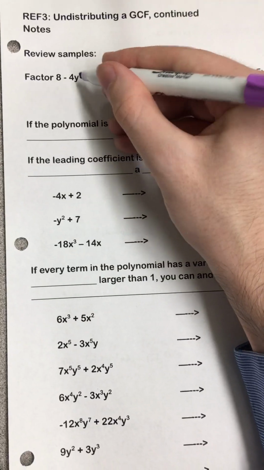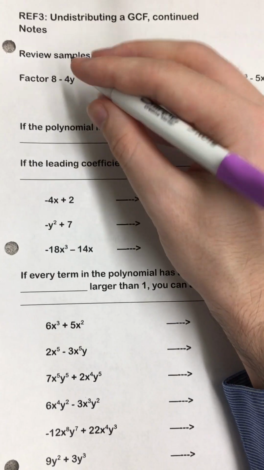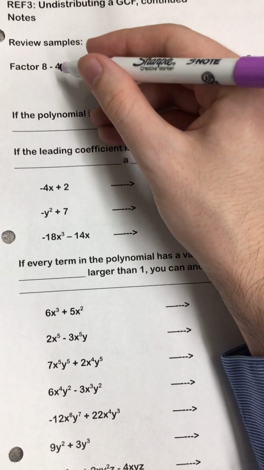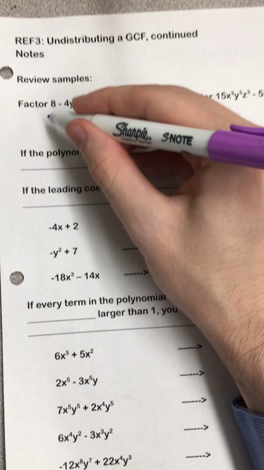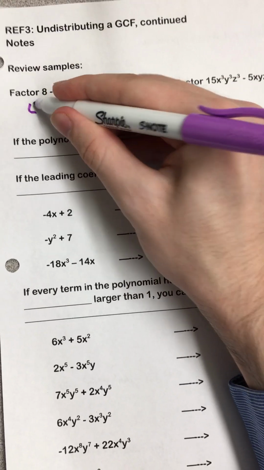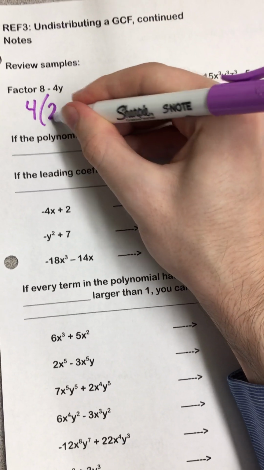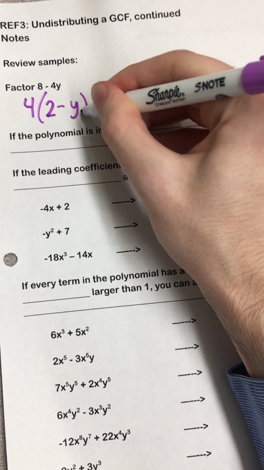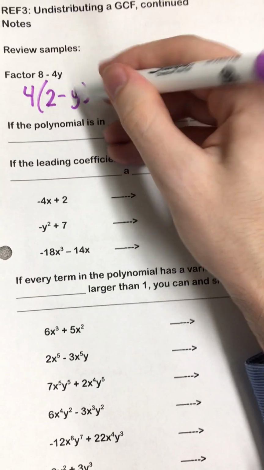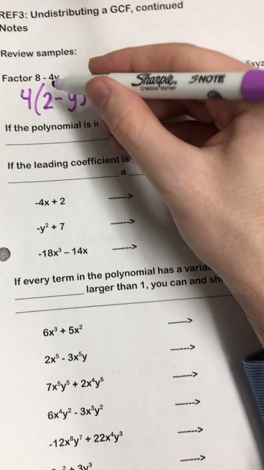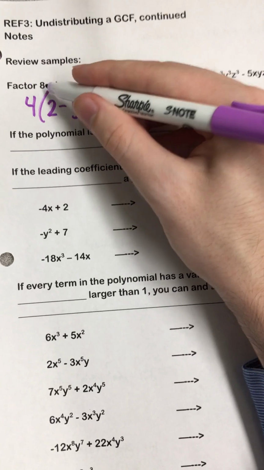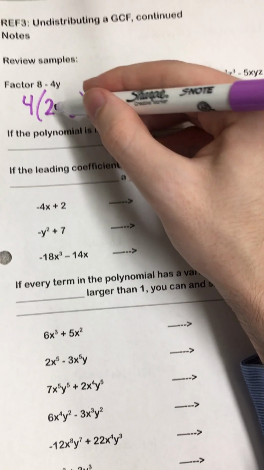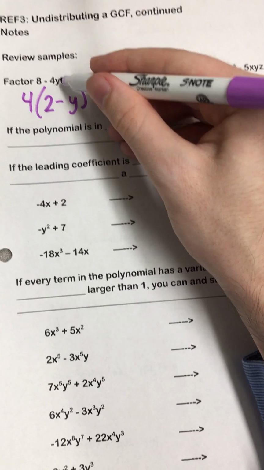All right, factor 8 minus 4y, just as a review from the last set of notes. We're trying to find the greatest common factor, or the biggest number that goes into both of these terms. So in this case, 8 and 4, that's going to be 4, and 2 minus y. The reason we have 2 minus y left in the parentheses is because we undistributed a 4. We divided both of these terms by 4, and we got 8 divided by 4, which is 2, and negative 4y divided by 4, which is negative y.